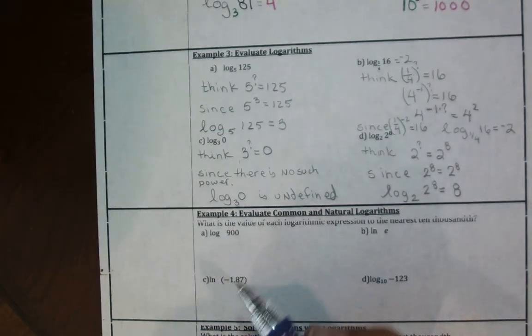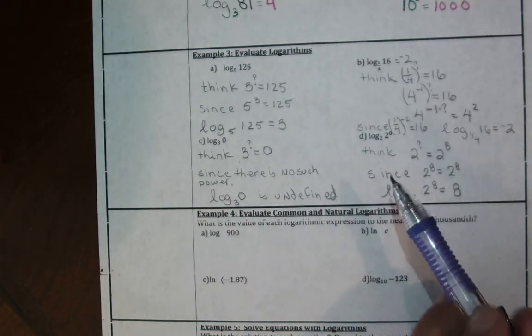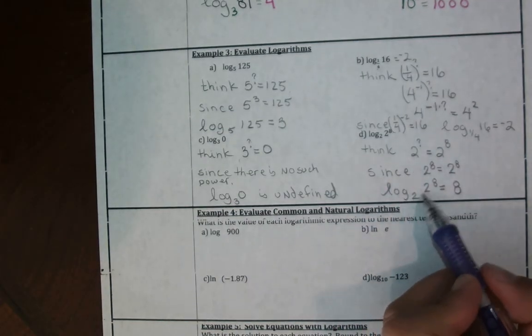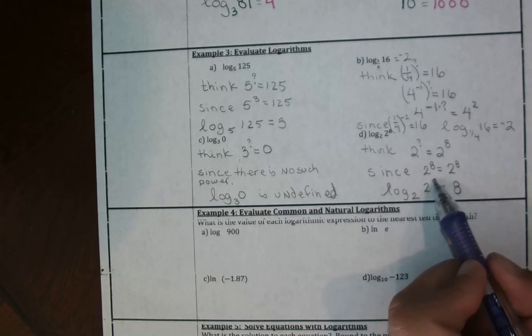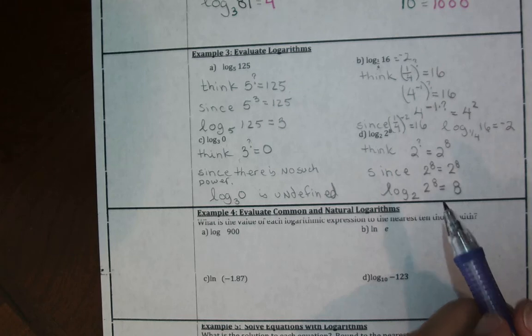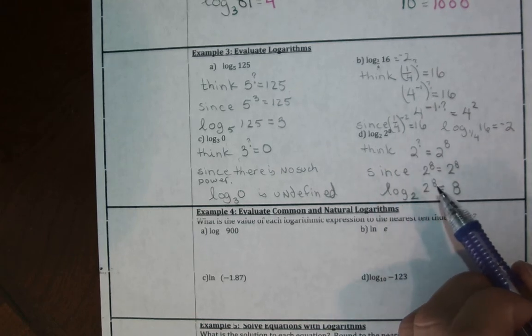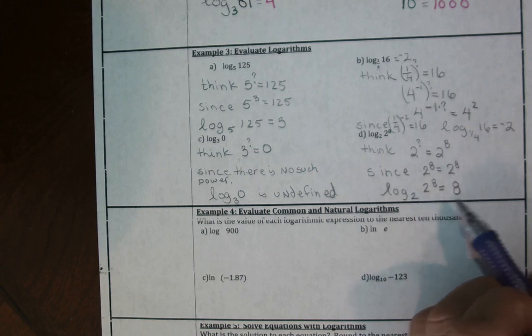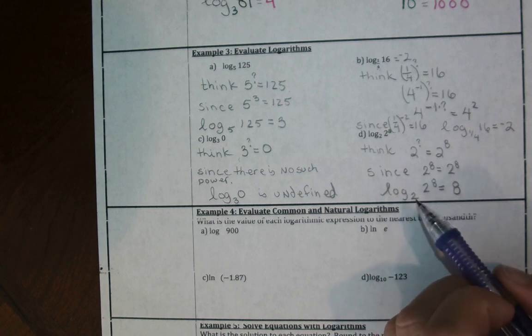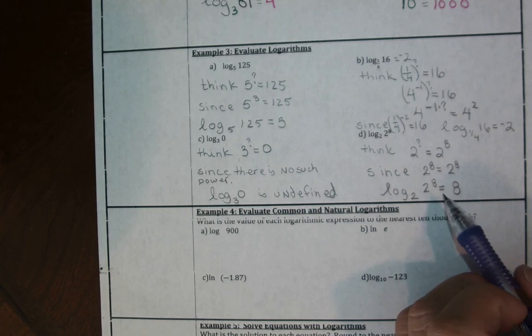And that's something we're going to get used to, is knowing that if this and this match, that's going to be my solution. Okay, so that's something that we're just going to start to recognize. Log base 2 of 2 to the 8th would just equal 8. Log base b of b to the x would just be x.